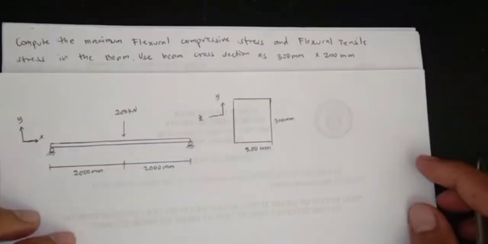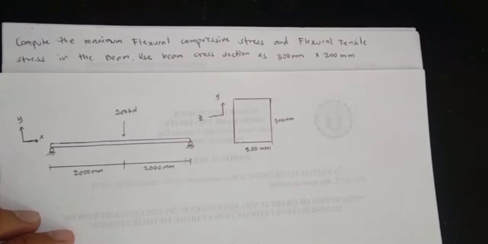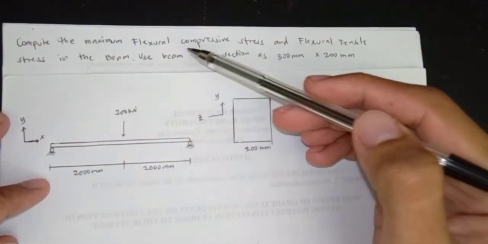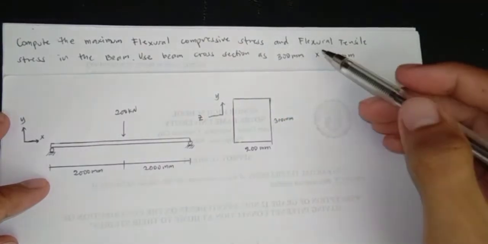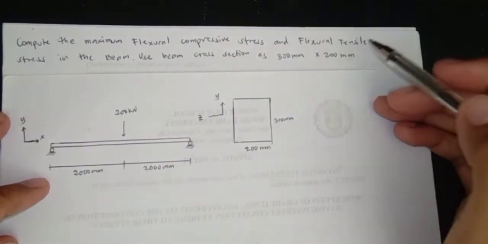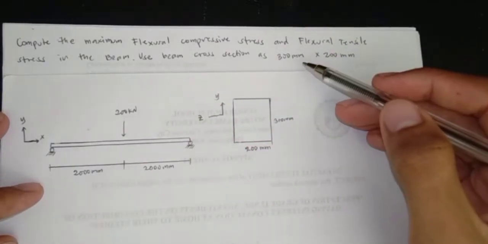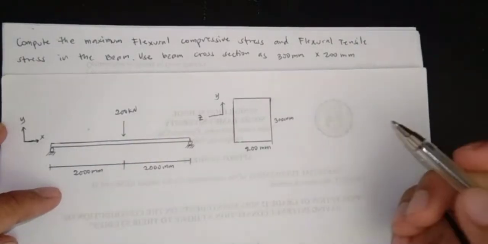Try to solve a problem using 3-point bending test. So this is the problem. Compute the maximum flexural compressive stress and flexural tensile stress in the beam. Use the cross section as 300 mm by 200 mm.